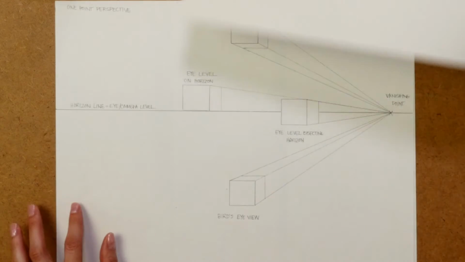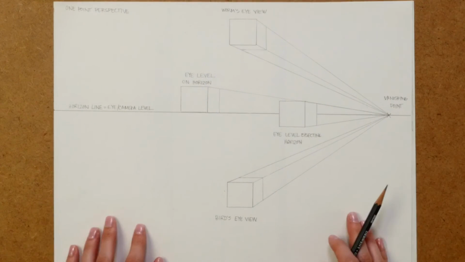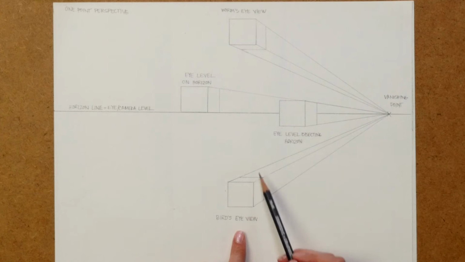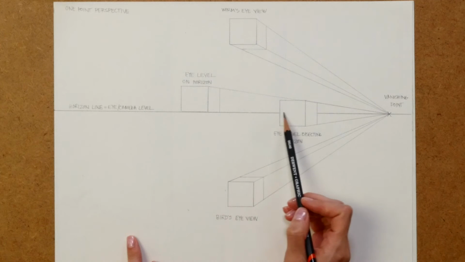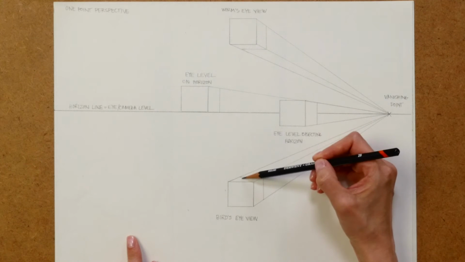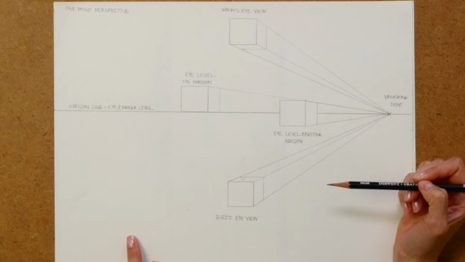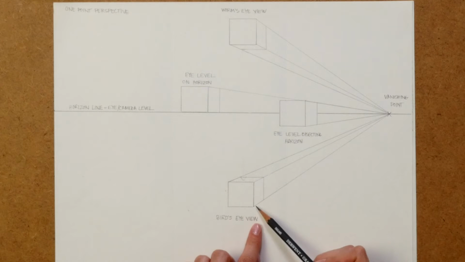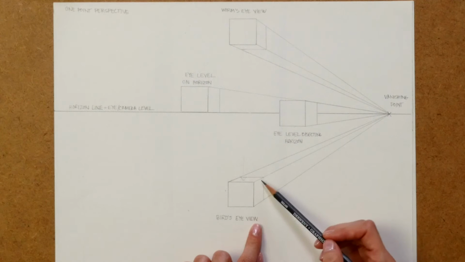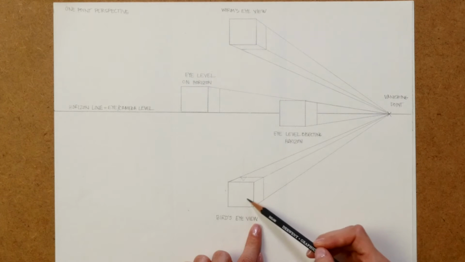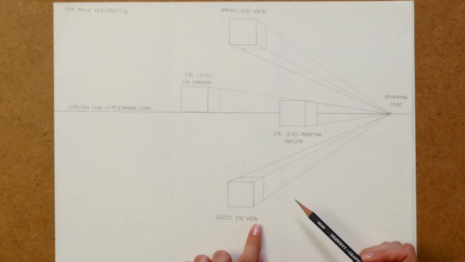Let's look at it from a couple of different viewpoints. So this would be the bird's eye view, and my horizon line, which is my eye or my camera level, is up above, and therefore I'm looking down on top of the cube. This one might be a little bit easier to see because I drew it as a solid cube, and so we aren't seeing the back lines back here to show the transparent cube.